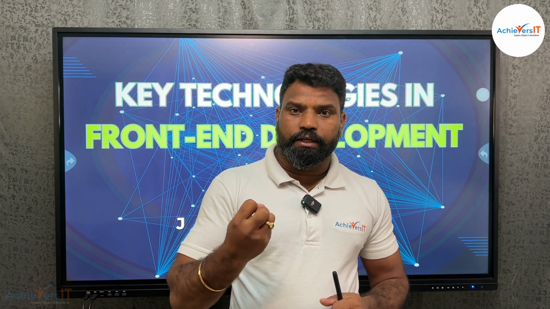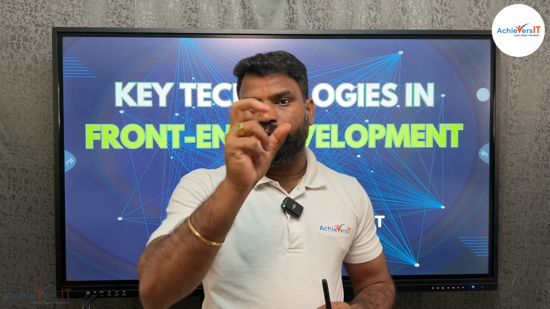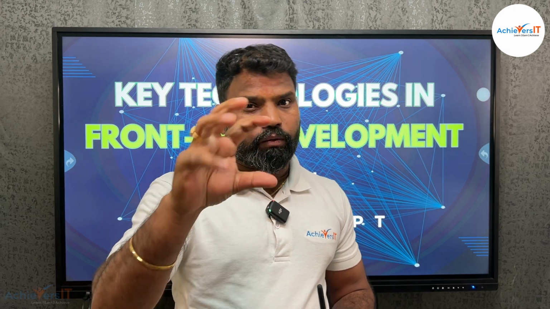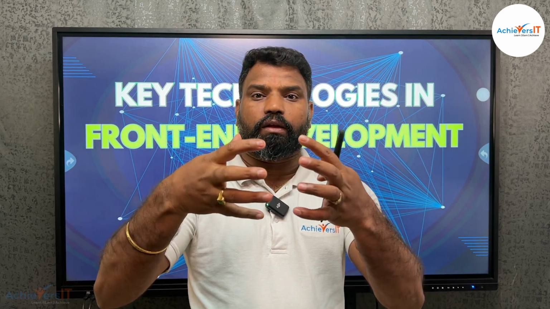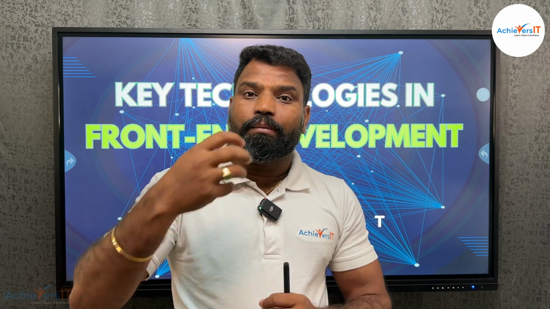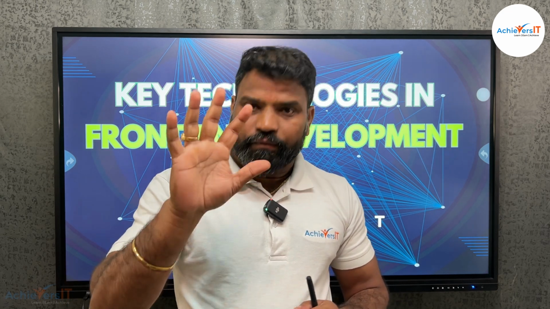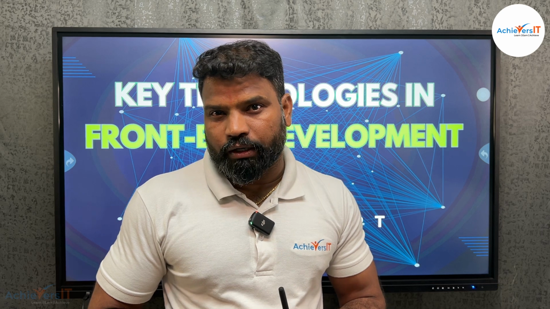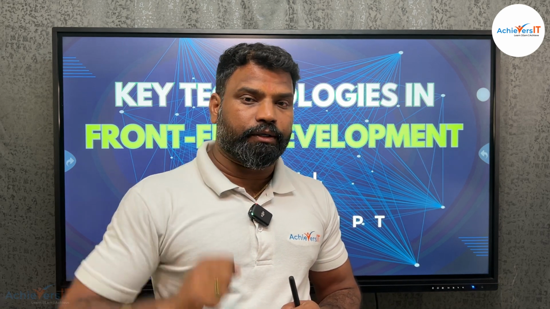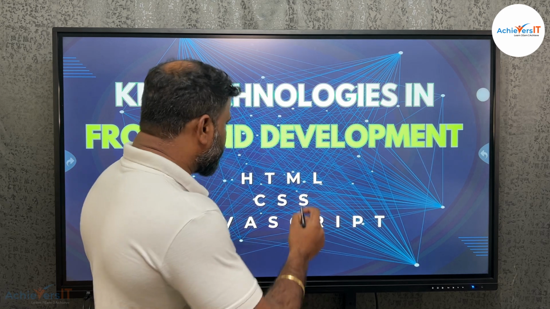The reason is, if you are planning to build an application, ready-made frameworks are really important. That's where advanced technologies come with all the features built in, so that you can build an application as quickly as possible without putting in much effort. First, let me talk about the core technologies to become a front-end developer. There are three technologies right from the beginning, if you ask me.